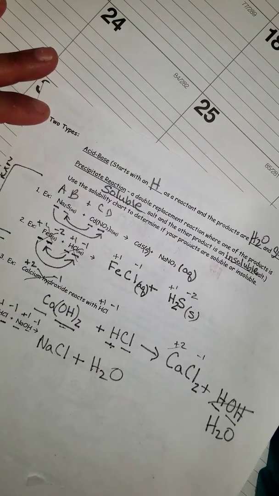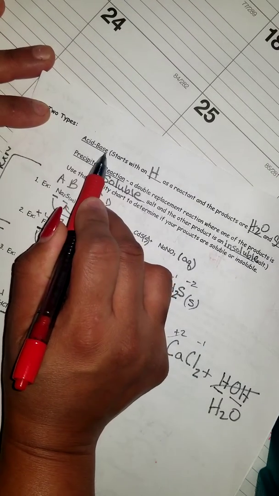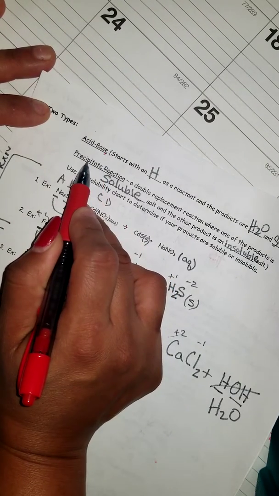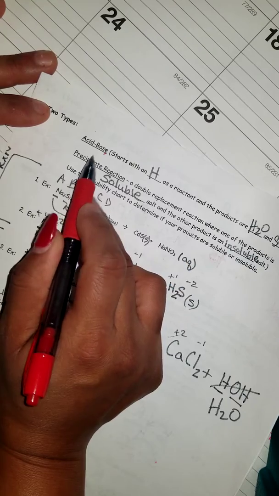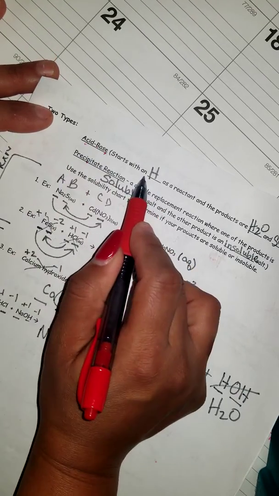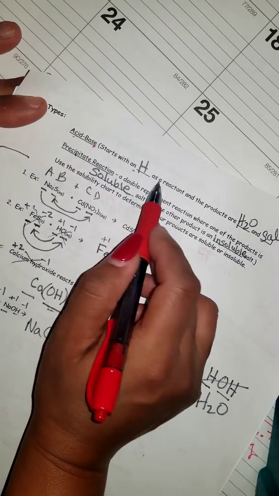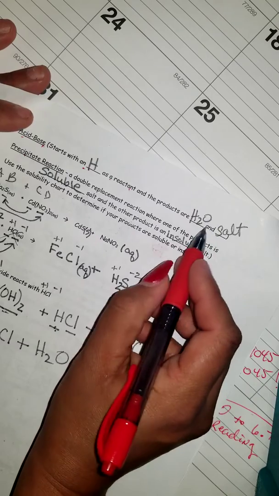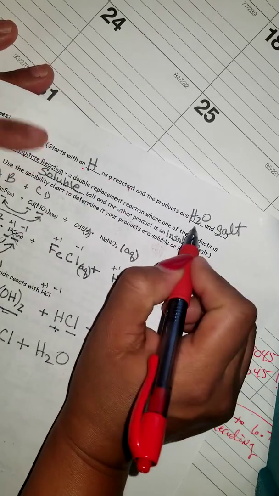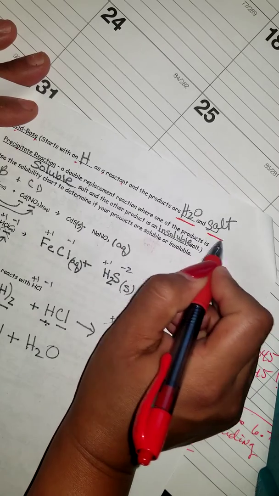Now, there are two types of double replacements: acid-base, which is a double replacement, and precipitate, which is a double replacement. Acid-base has the word acid in it, so that means it has to start with an H, hydrogen, as a reactant. On the product side, how do I know it's acid-base? It always ends up with H2O, water, and a salt.